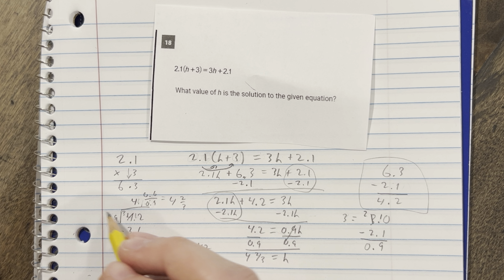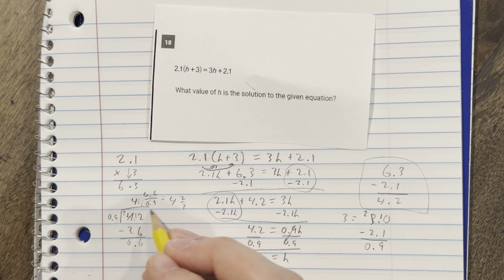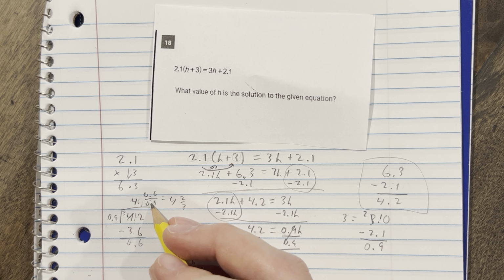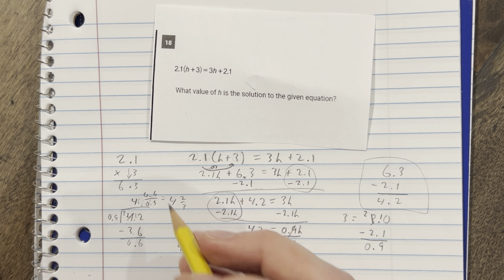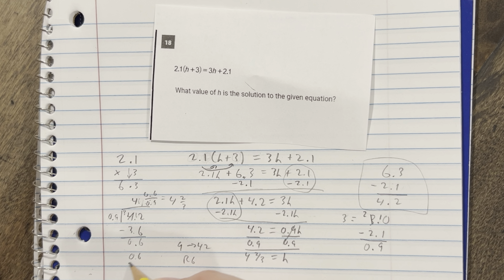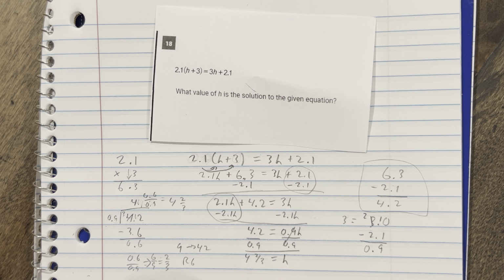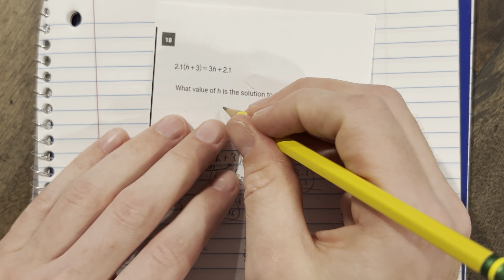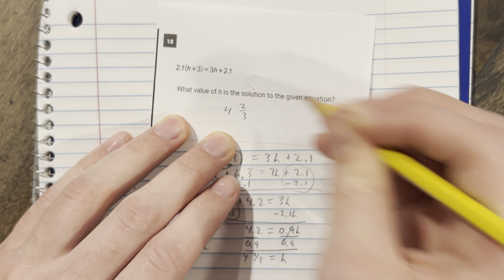And then remember, at the end of doing long division, we can take the remainder and put it over what we're dividing by, our divisor. And 0.6 over 0.9 is the same as 6 over 9, because the ratios are the same, which equals 2/3. So that's what we got, 4 2/3, because 2/3 is the remainder. So 4 2/3 equals h. So our solution is 4 2/3.